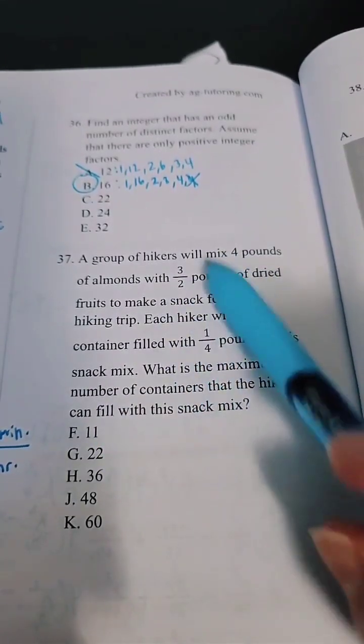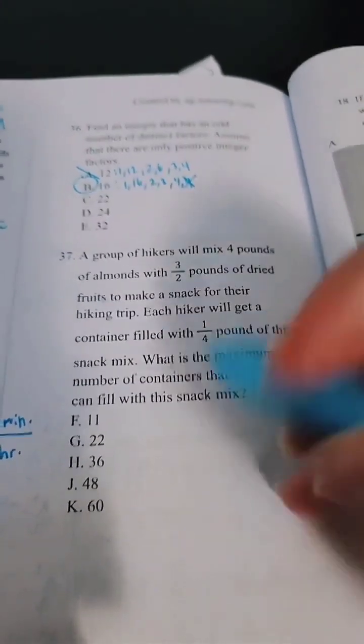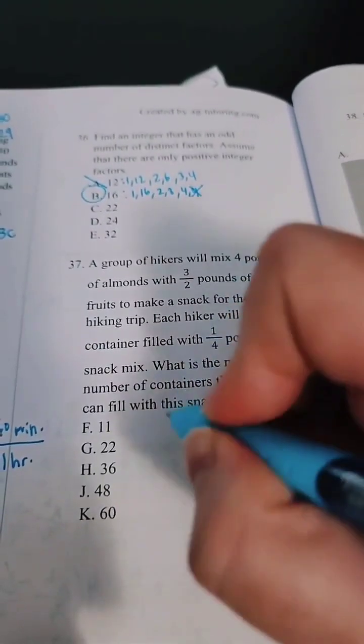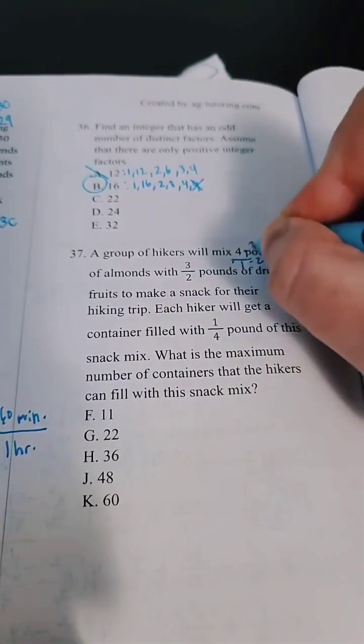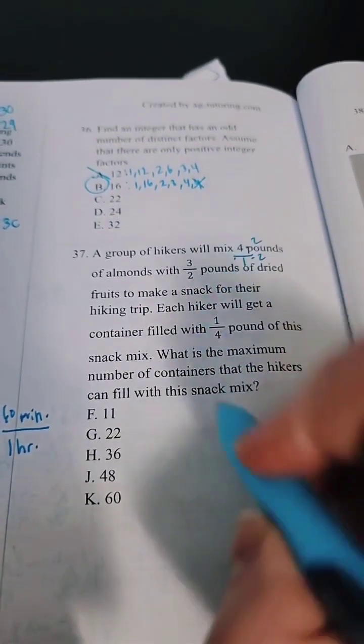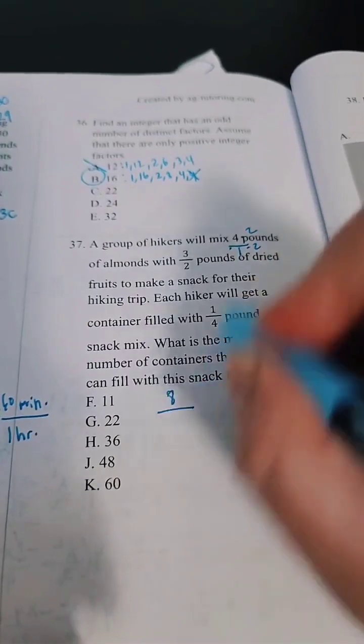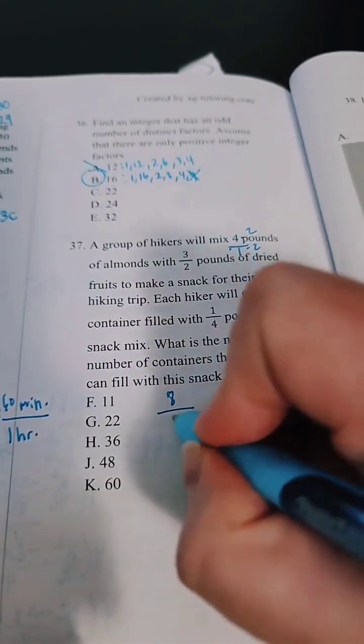So let's find out how much total snack mix there is. So that would be the 4 pounds plus the 3/2 pounds. So 4 is the same thing as 4 over 1. So if we multiply the top and the bottom by 2, we get a common denominator. So then that would be 4 times 2 is 8 over 1 times 2, which is 2.